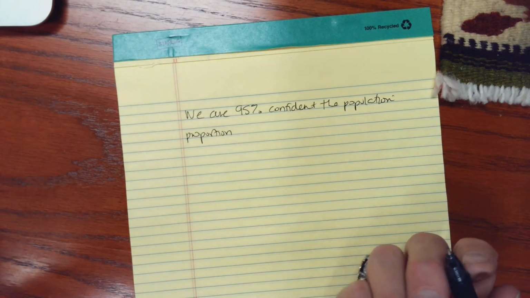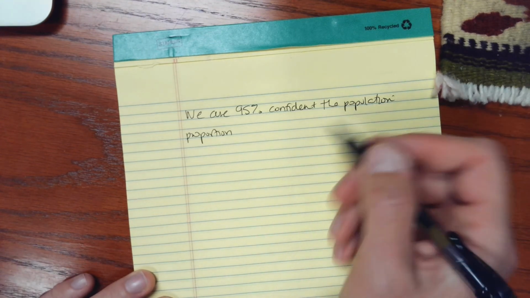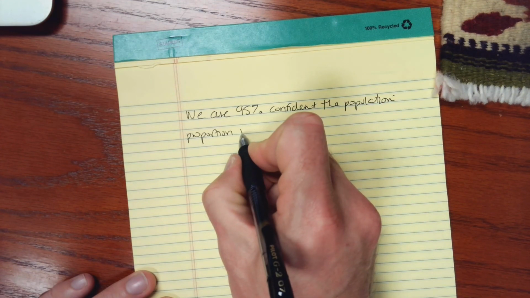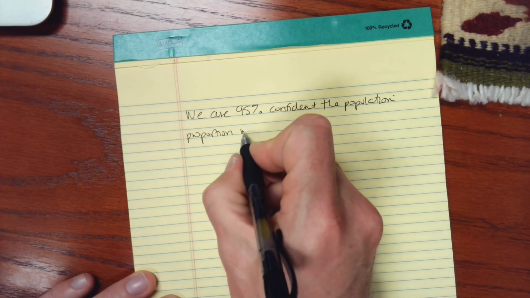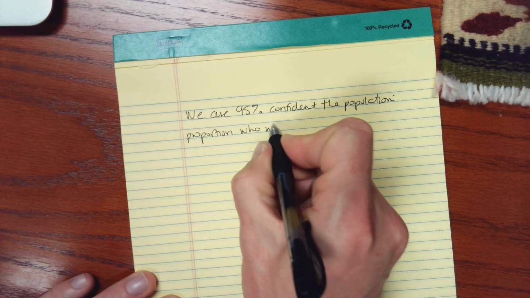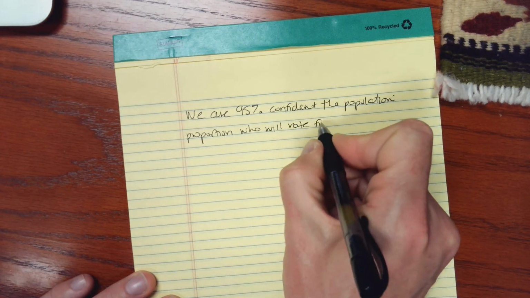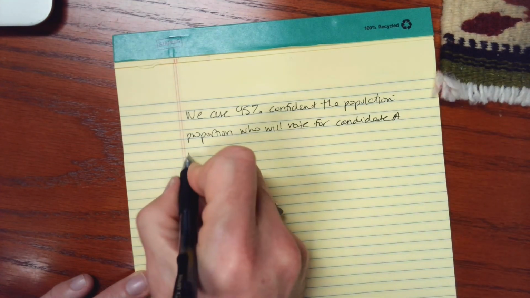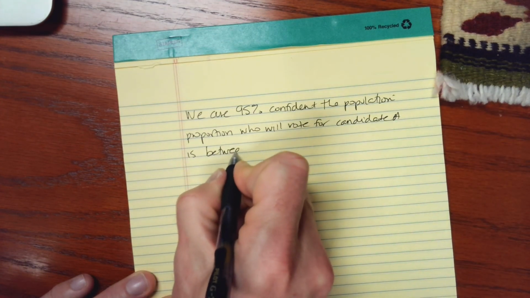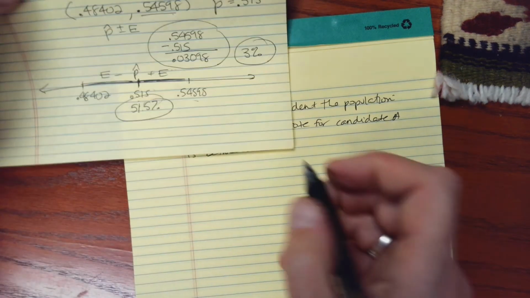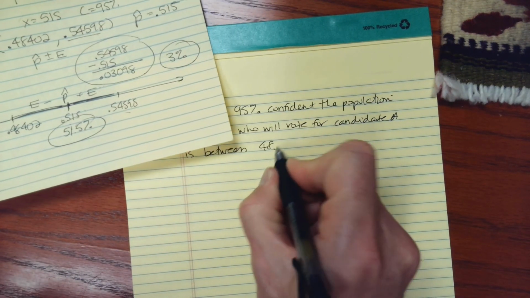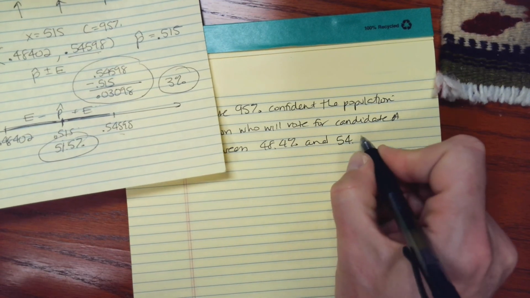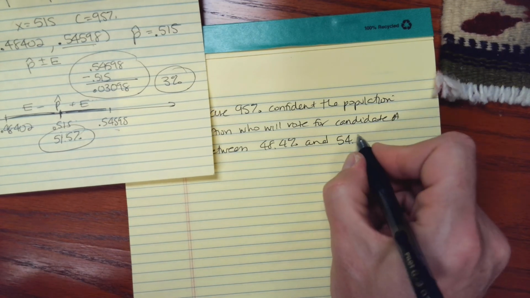For instance, if this was the proportion of people we expected to vote for candidate A, the population proportion who will vote for candidate A is between, let's see, 48.4% and 54... if I'm rounding here, I should probably go up to 6%.